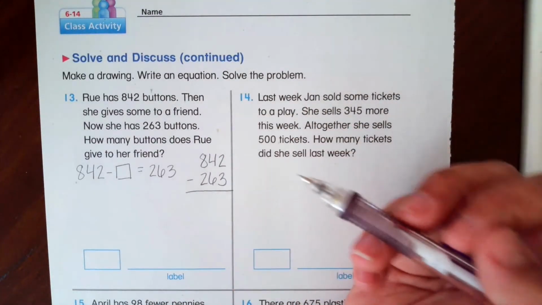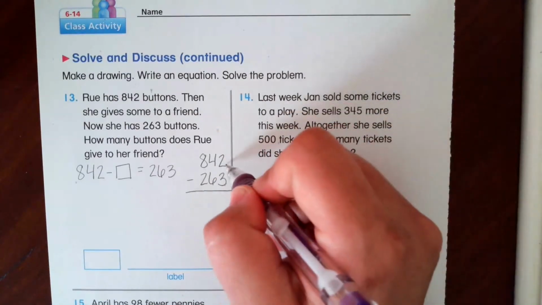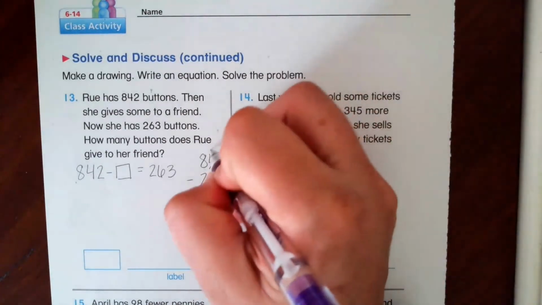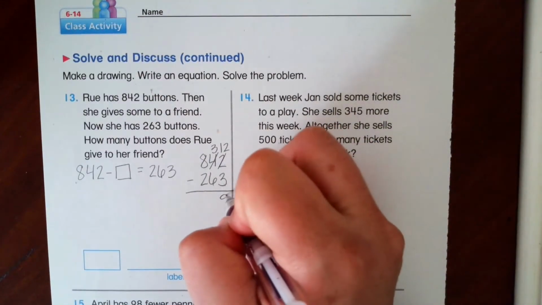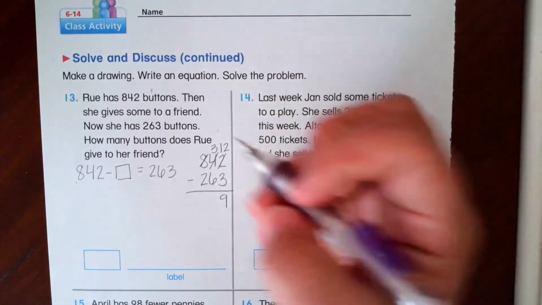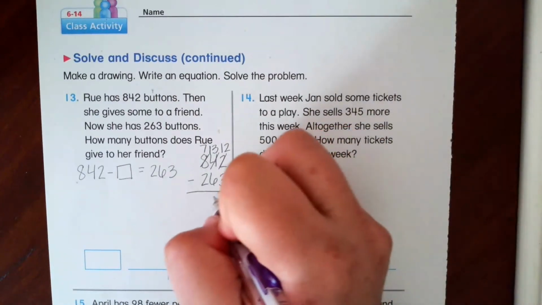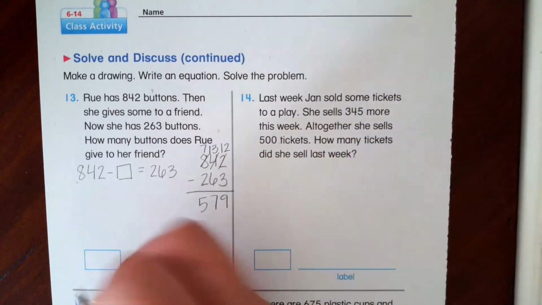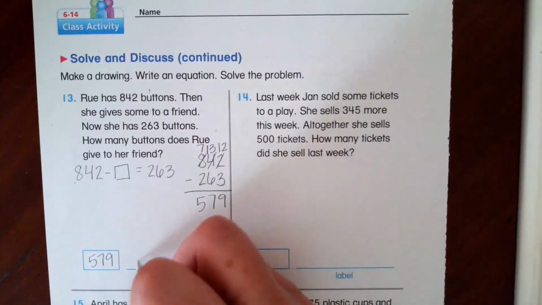And I can already tell I'm going to have to do a lot of ungrouping because these numbers on the bottom are bigger than the ones on the top. So 2 take away 3, I can't do it. I go next door, cross off the 4, change it to a 3, and bring back 10. 12 minus 3 is 9. 3 minus 6, I can't do it. So I go next door again, cross off the 8, change it to a 7, and bring back 10. 13 minus 6 is 7. And 7 minus 2 is 5. So we get an answer of 579 buttons.